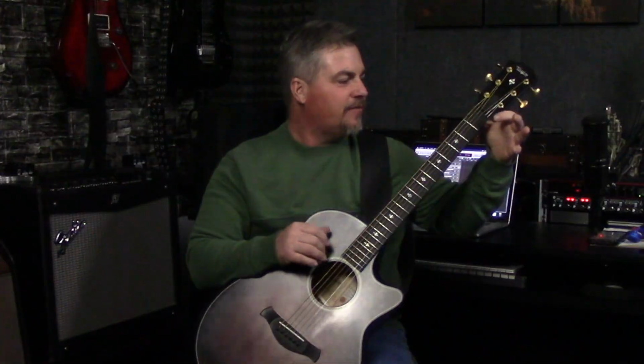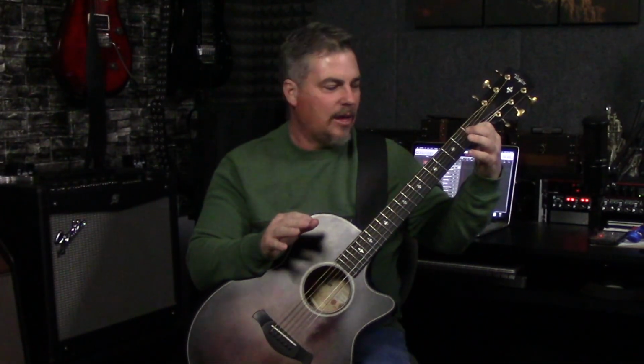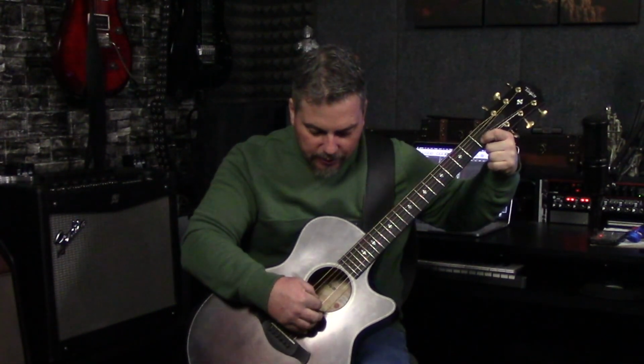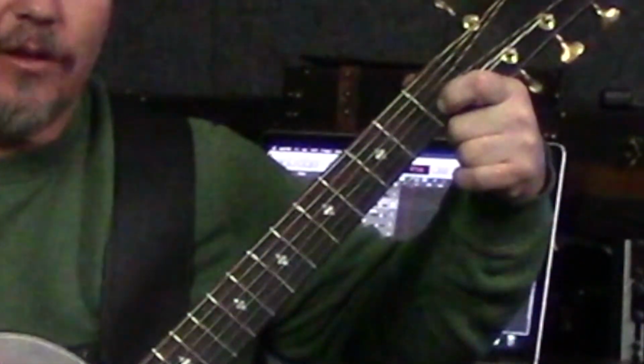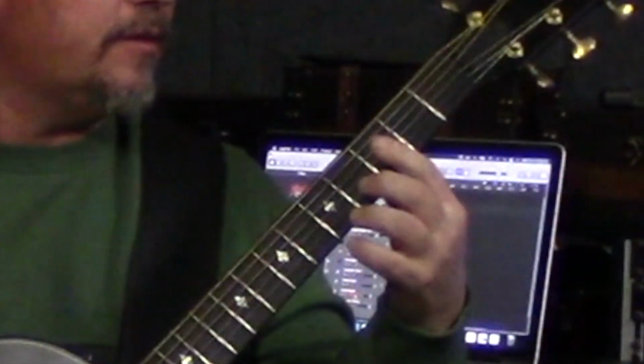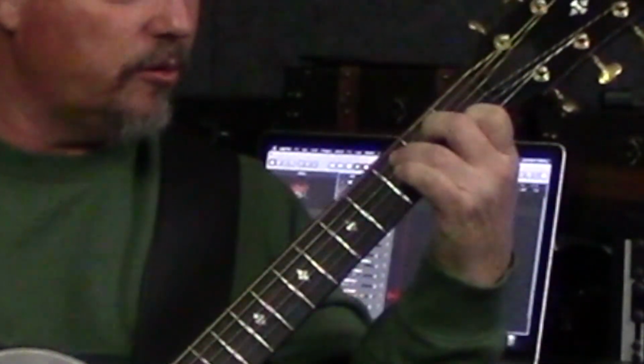So first, let's identify a C on the second string, first fret. Now, C is kind of its own thing. It doesn't have any sharps or flats, and when you think of piano students, the first thing they learn is middle C, okay? So this C right here is where we're going to start. And we've learned in previous Thursday Night Theories that the C major scale starts here because that's the root note of our C chord.